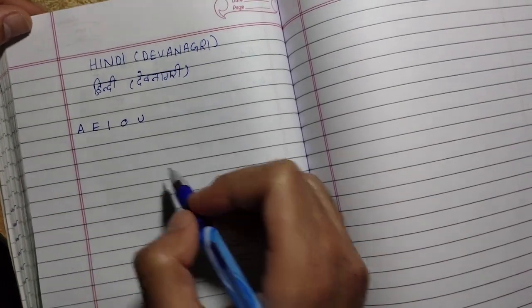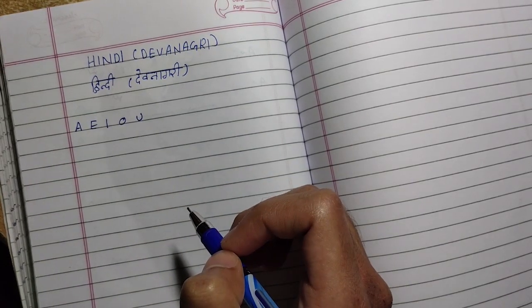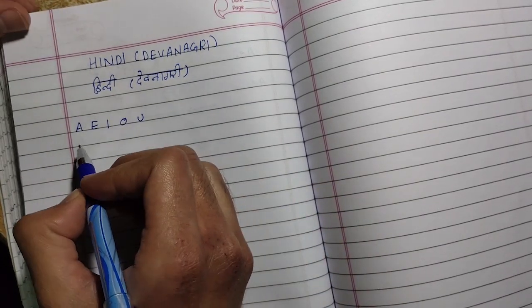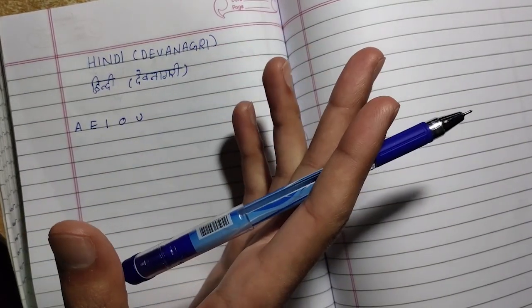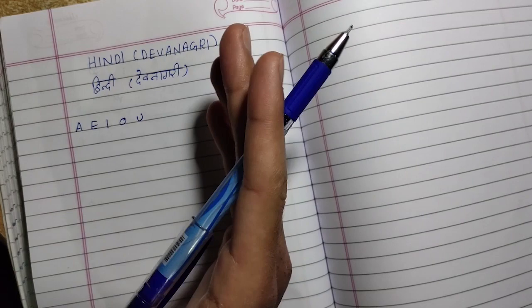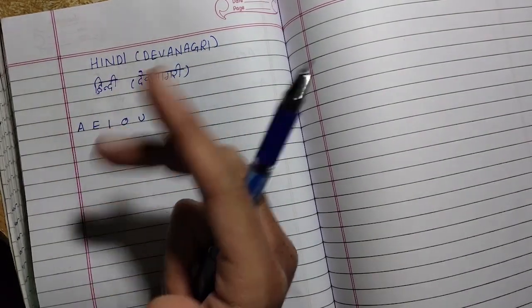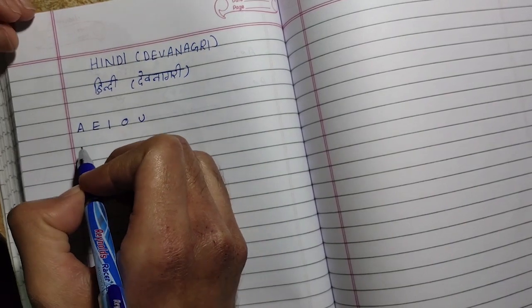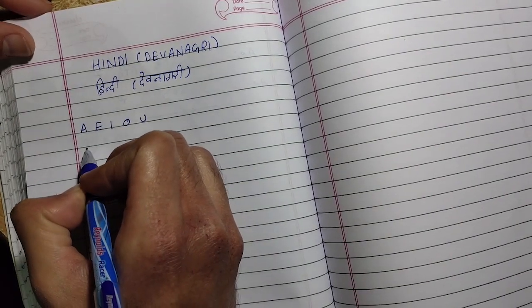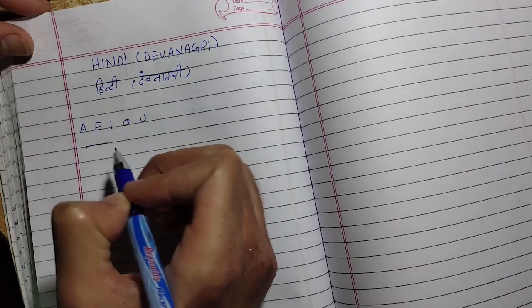Starting with A. A is going to be the first vowel. So A is a vowel, and much like A, it's also, you can say, the first letter in the Hindi alphabet. So the way to write A is, first we'll create a roof.